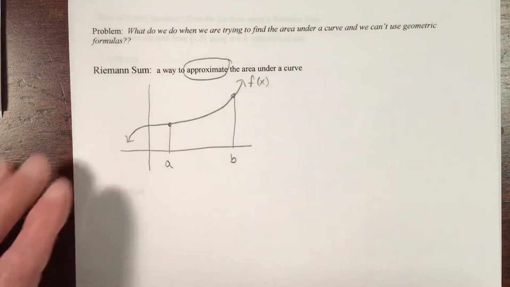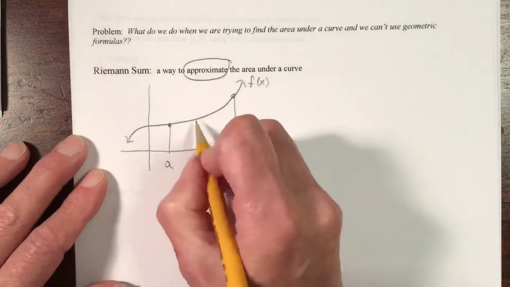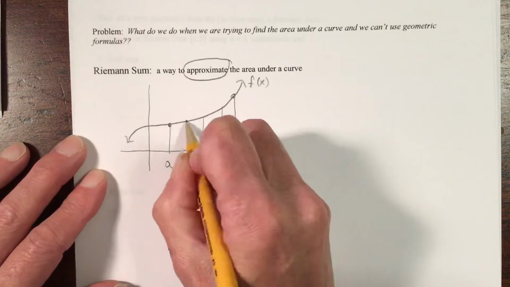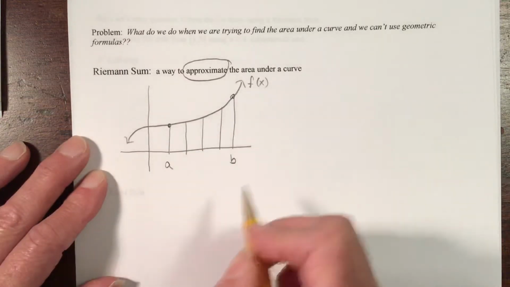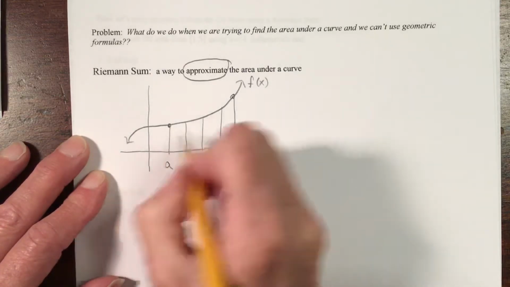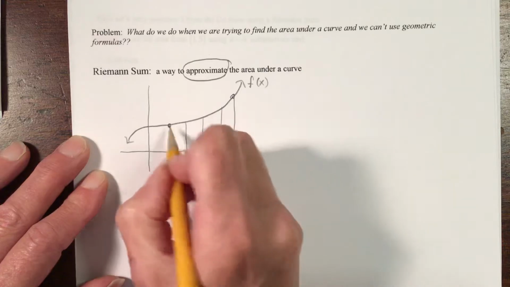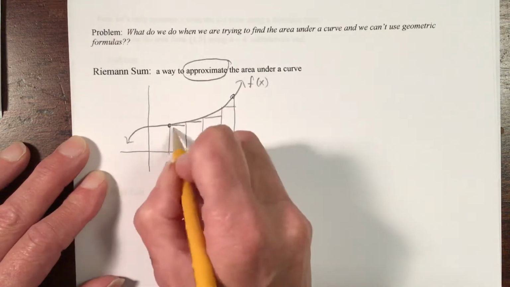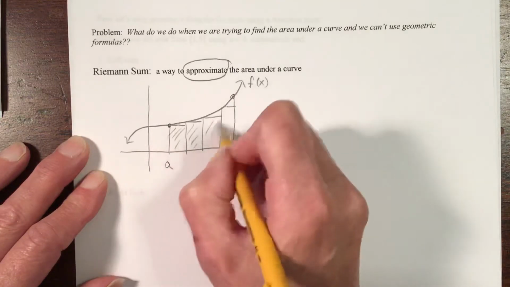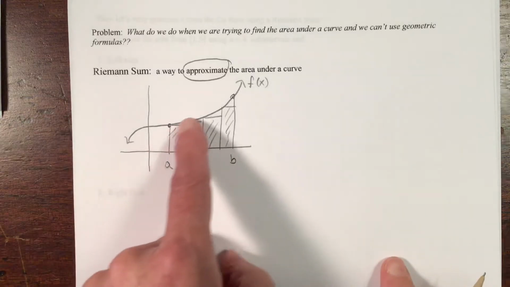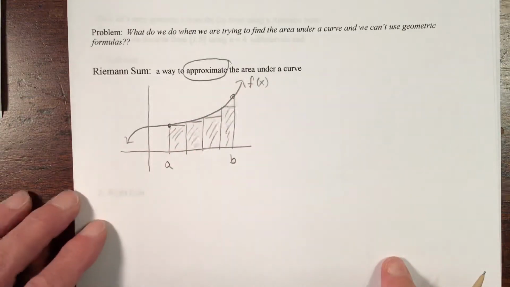Basically what we're going to do is partition. So we're going to break this curve up into, let's say, pieces like that. The more rectangles, the more partitions you make, the better your approximation. But it is a little bit time consuming. So let's say we made our rectangles like that, right? So we would calculate this area, something like that.